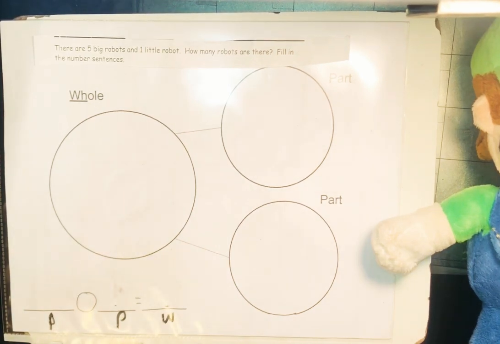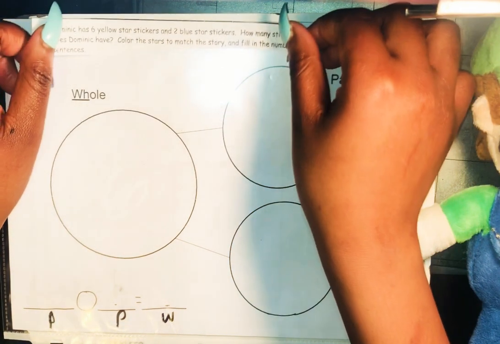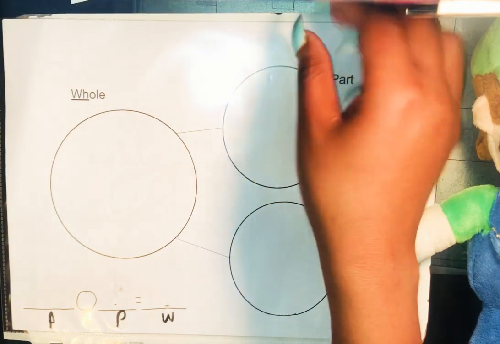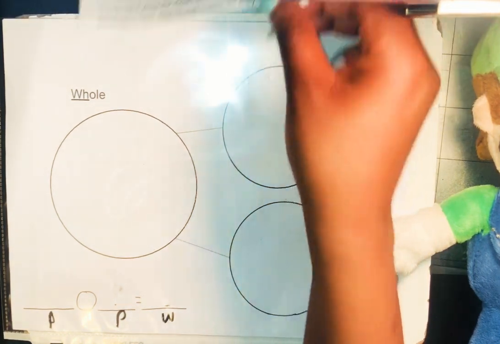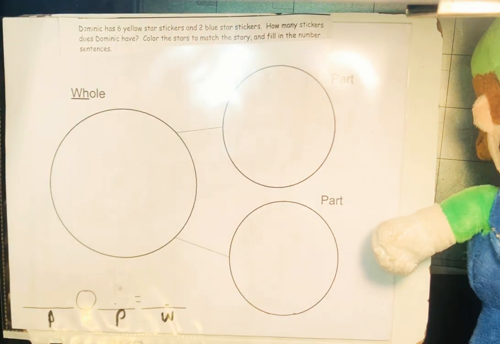Okay, so next look at another problem. So I'm going to get rid of this one. I'm going to look at this one. It says, Dominic has 6 yellow star stickers and 2 blue star stickers. How many stickers does Dominic have? So Dominic has 6 yellow stars, and then he has 2 blue stars. So let's figure this out. What should I put in my part? How many yellow stickers did he have?